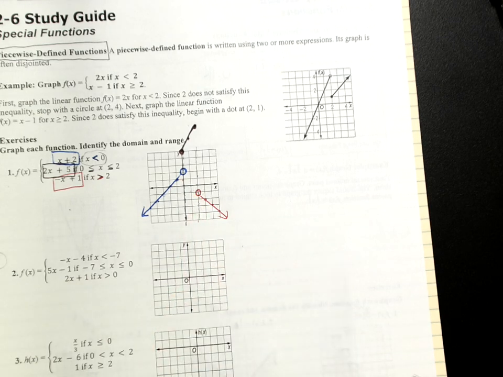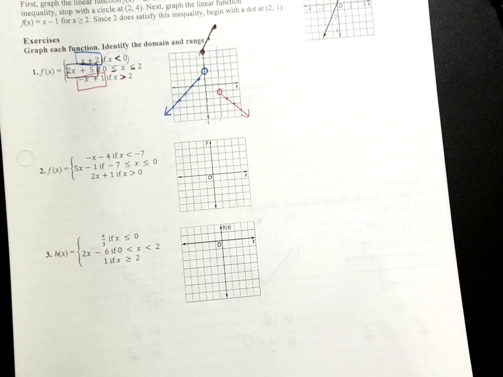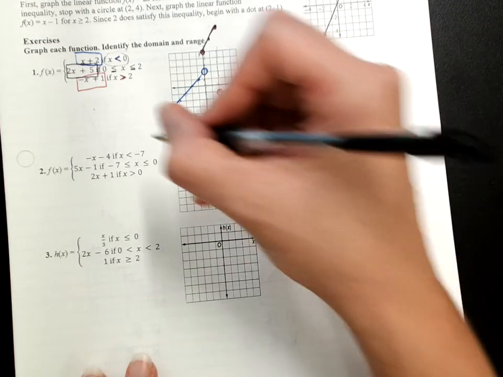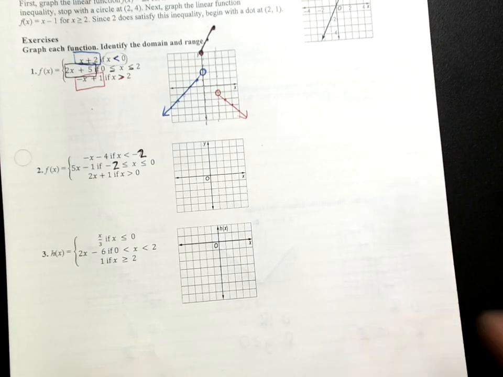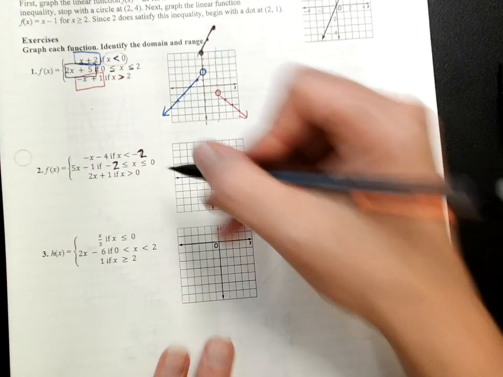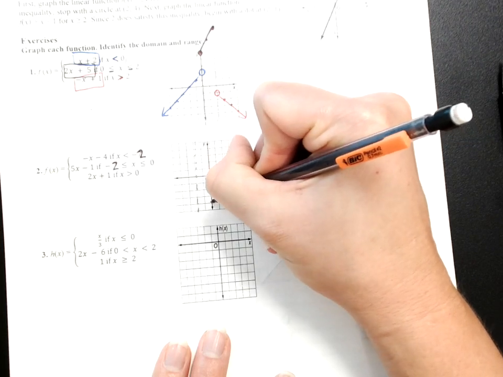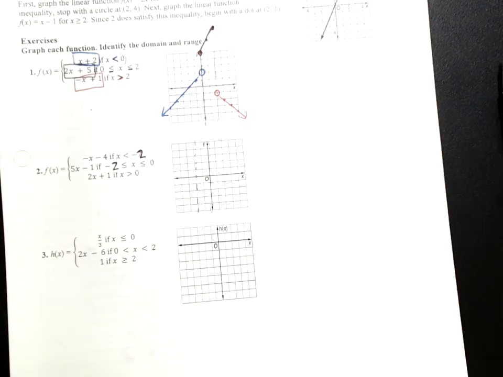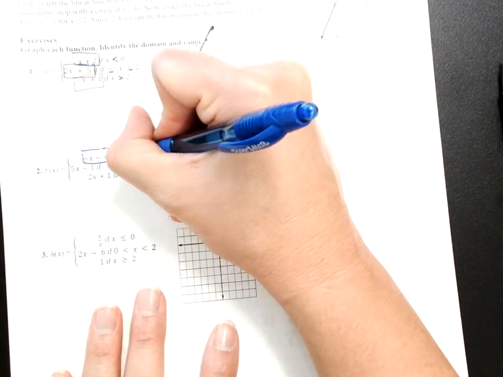Okay, nice. Looking at this next graph, and I hate this one too because it's negative 7. Let's change this just a little bit. Let's make this like a negative 2 because I can do that. Okay, I might regret that, but that's what I'm going to do. So again, first graph, first thing I like to do is sketch out that domain from negative 2 to 0, and then 0 on.